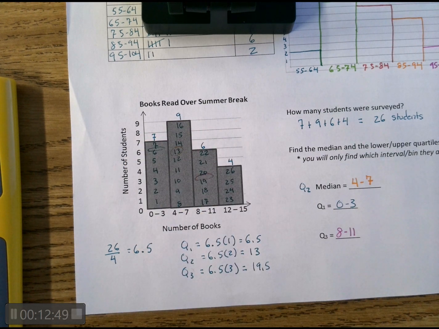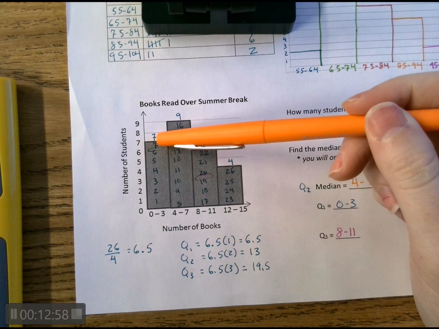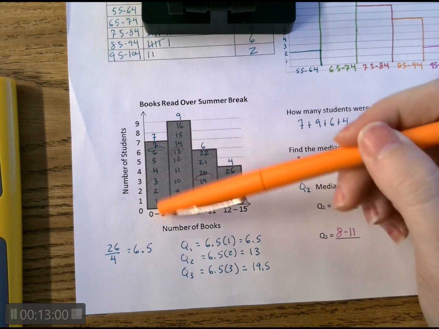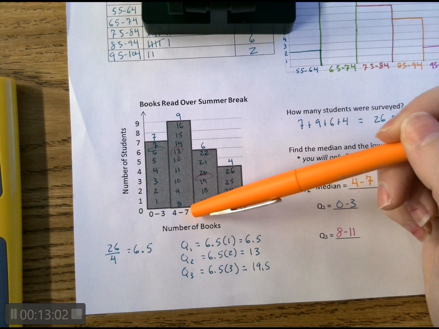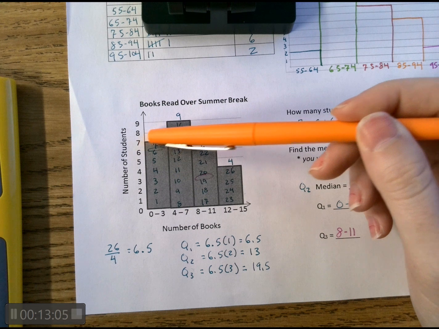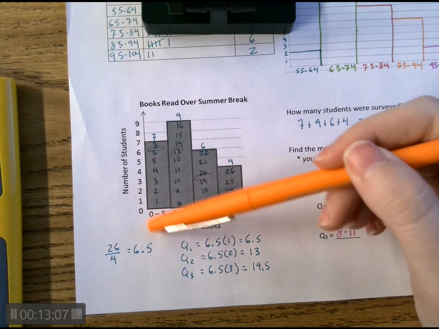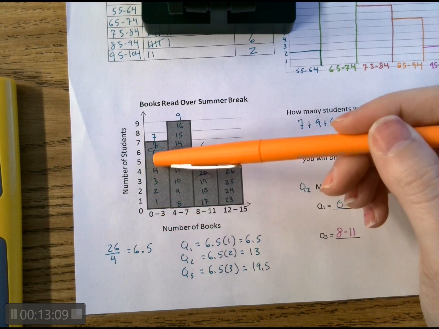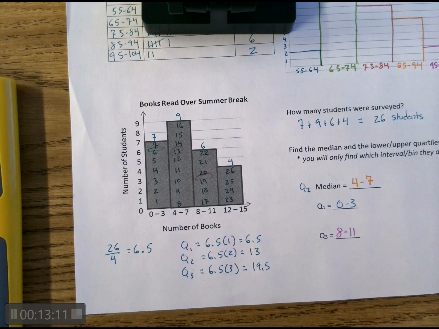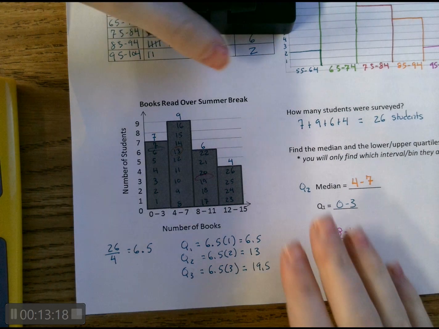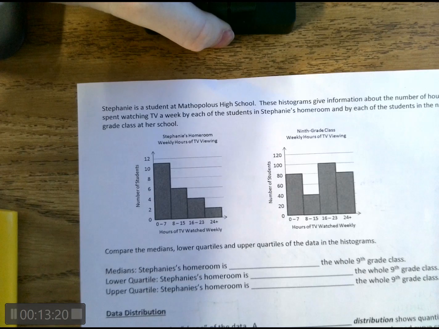Alright. Now some of you may be asking, what if our Q1 had been 7.5? Well, that's actually a little bit tricky, but we only go up to 7 right here. If it had been 7.5, it would have been 4 to 7, because this bin only includes 7 people. Like 7 is the maximum number we can get from this bin. Okay? Alright. So, if you're good on that, let's move to the back.